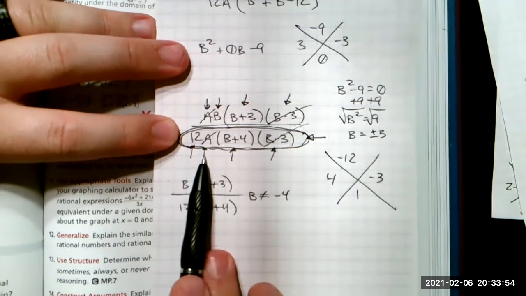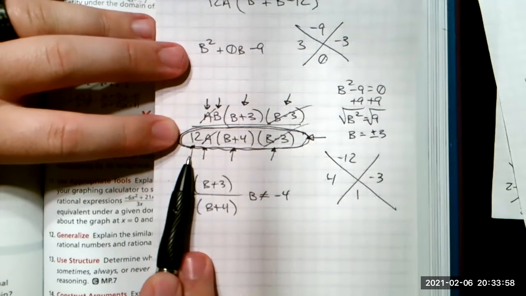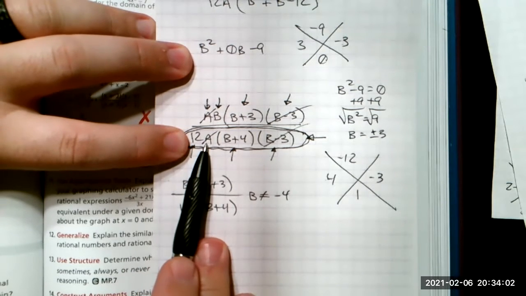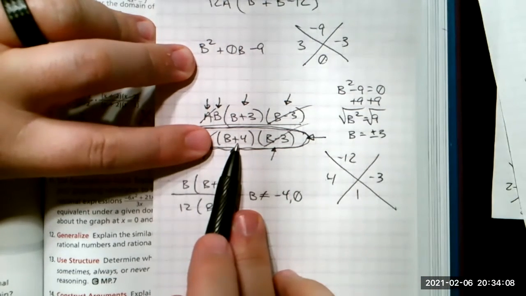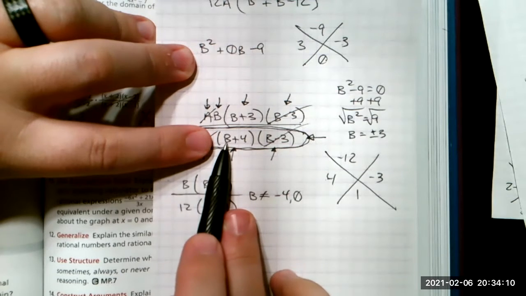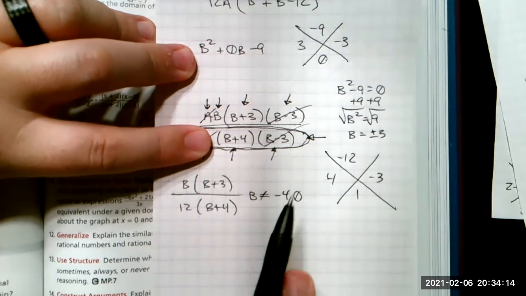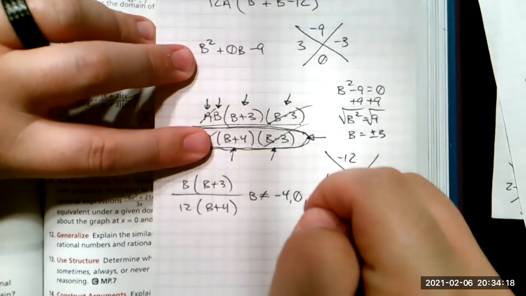So look at each factor. I already said I had 4 of them. Well, 12 is equal to 12, right? That's not just going to randomly change to 0. But what about a, right? If a equals 0, that's one of the restrictions. There's that positive 4 that we still have down below. So negative 4 plus 4 is 0. So I want to exclude negative 4. And then b minus 3. 3 minus 3 is 0. So I want to exclude 3.